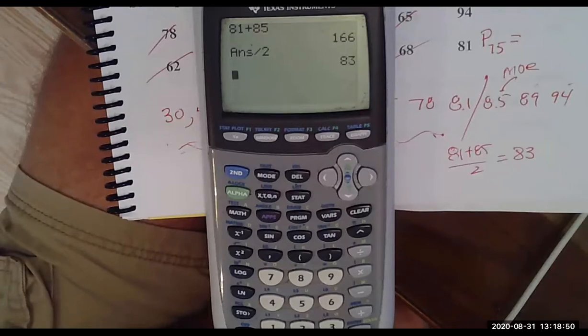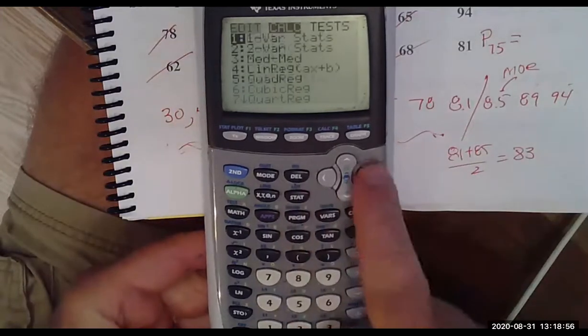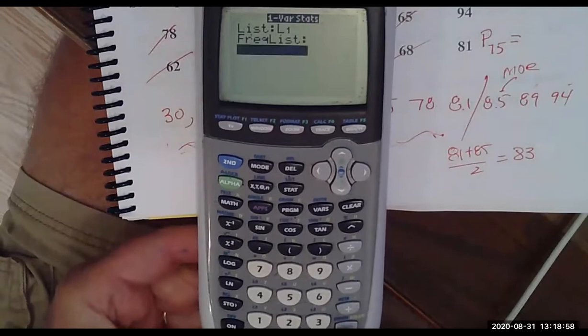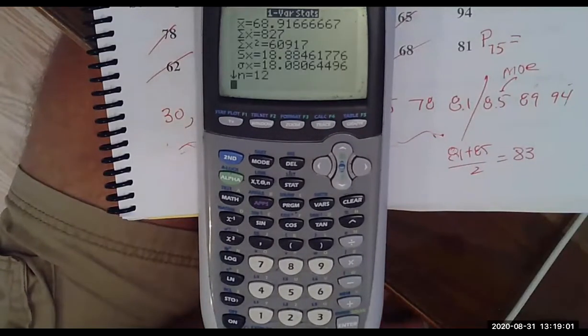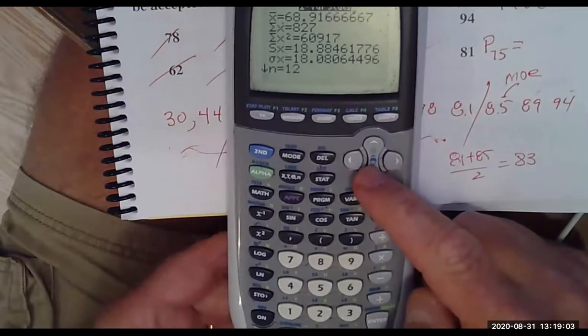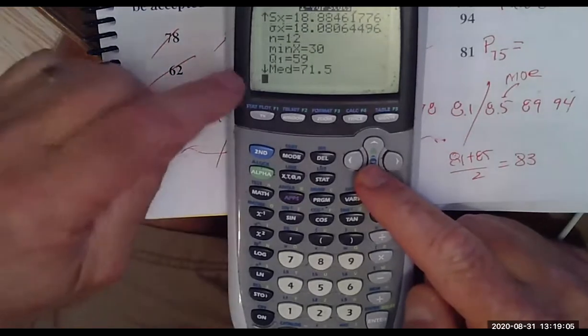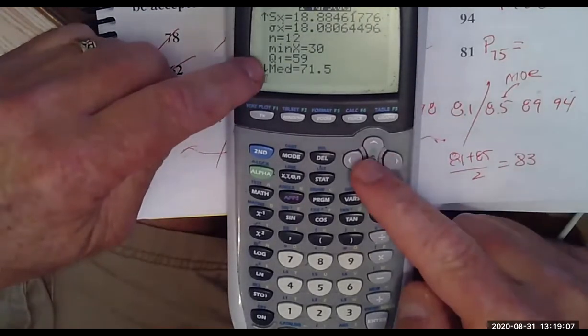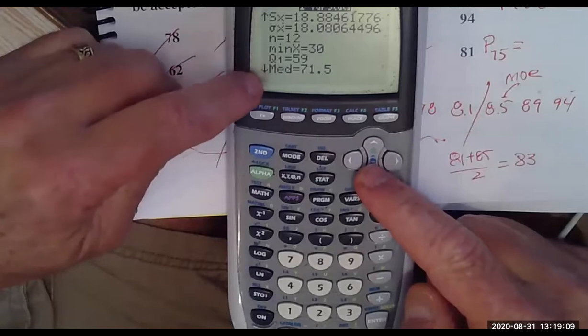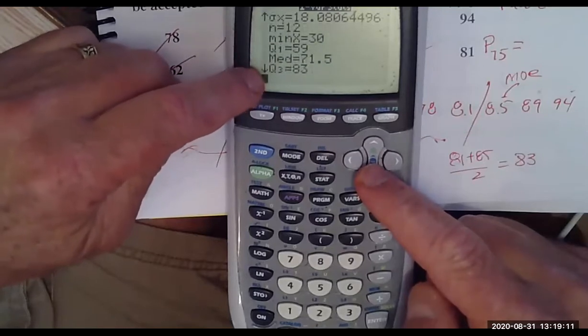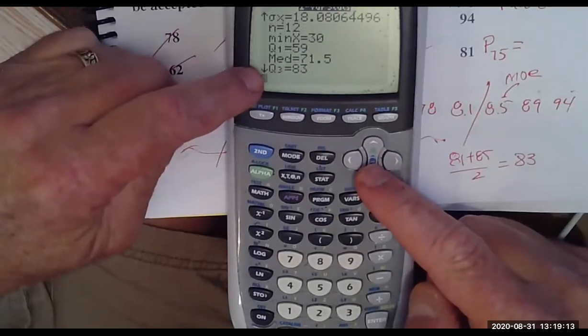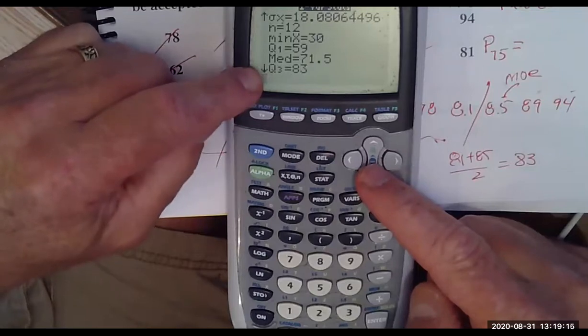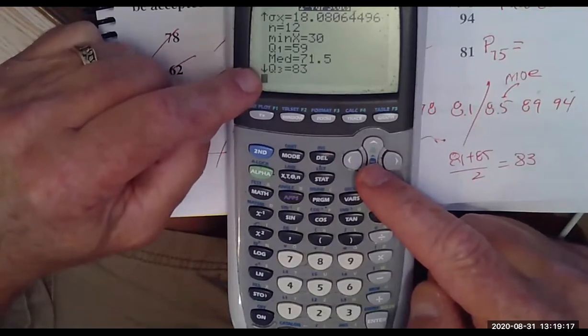But what if I asked you for, I don't know, the 63rd percentile? You won't get it from your stat calc. The 63rd percentile is not there. You don't have all the percentiles. You just have the 25th percentile, the 50th, and the 75th. What about the 60th or 62nd, Jeff? You have to do it by hand. You have to.